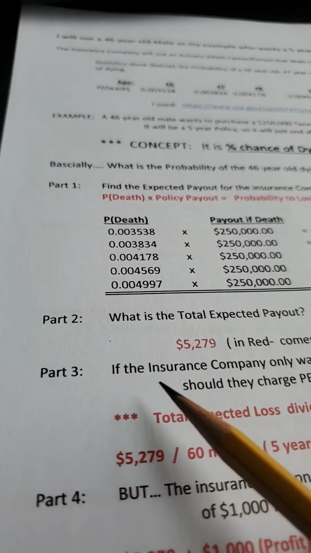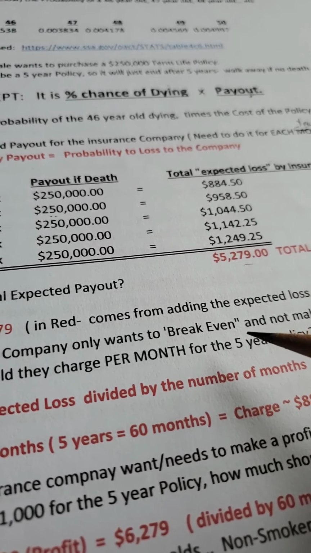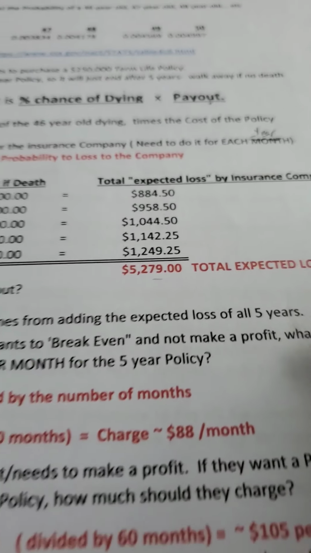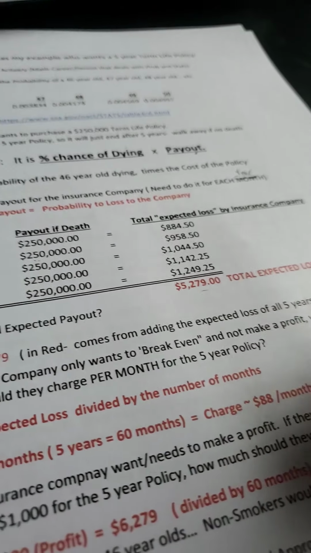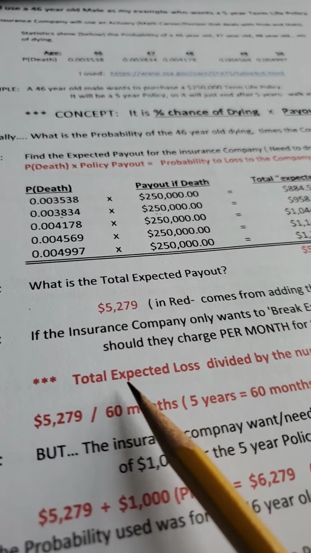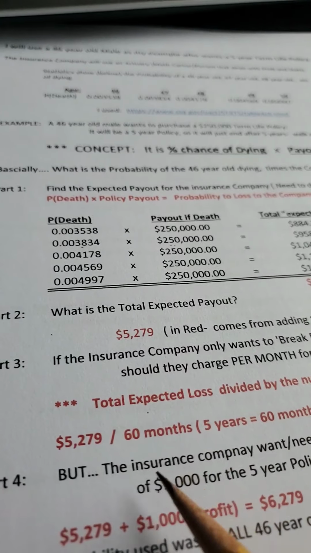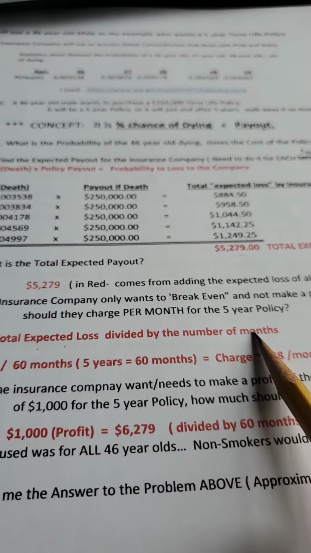Part 3, if the insurance company only wants to break even, which we know they don't, they want to make money, but if they only want to break even and not make a profit, what would they charge per month for a 5-year policy? Well, it's the expected loss. They expect to lose $5,279. It's the expected loss divided by the number of months.